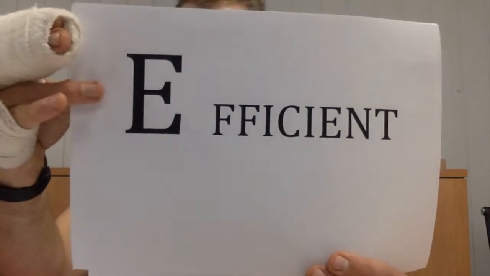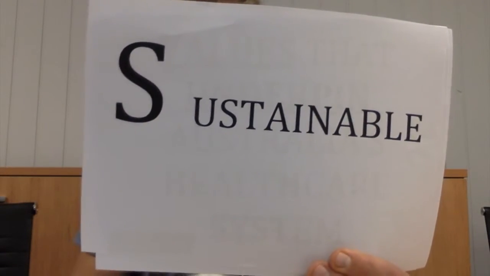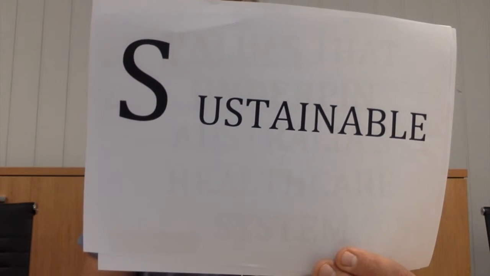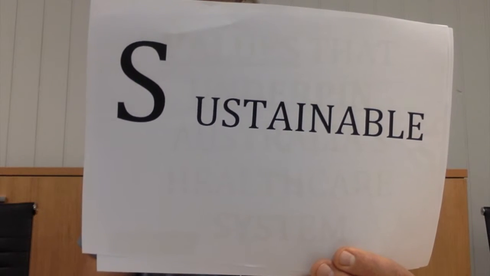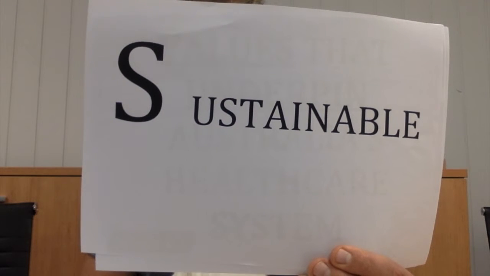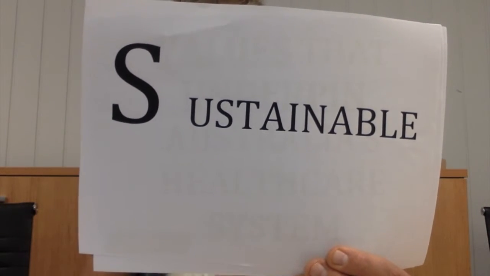Last but not least, the 7th value is sustainable. This involves providing everlasting infrastructure such as workforce, facilities and equipment, being innovative and responding to emerging needs. An example can include ensuring ongoing funding to guarantee the healthcare system can continue to evolve and develop.